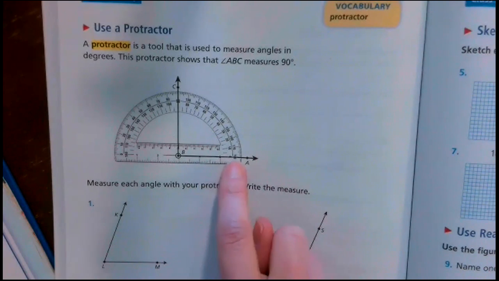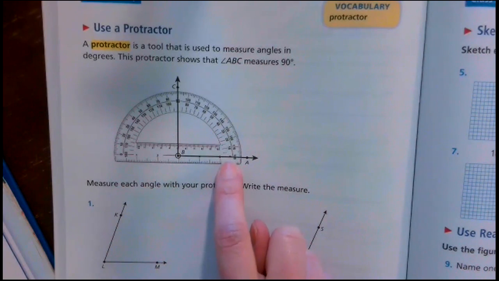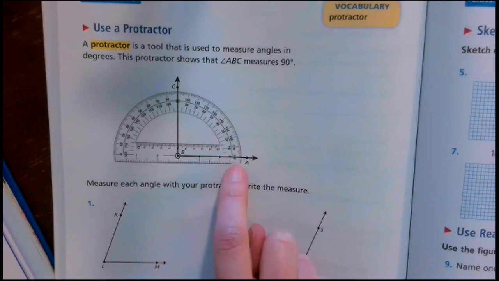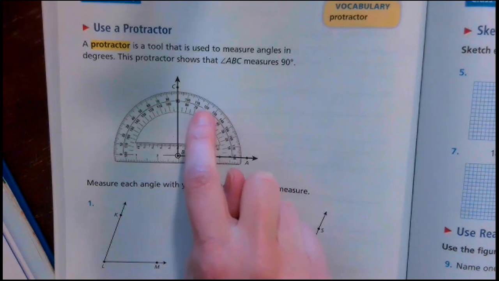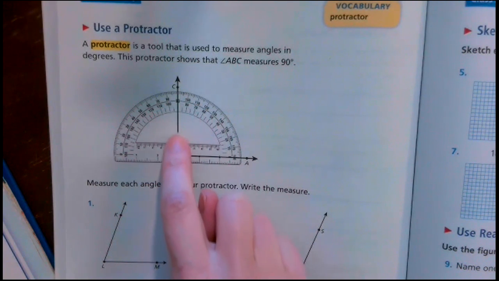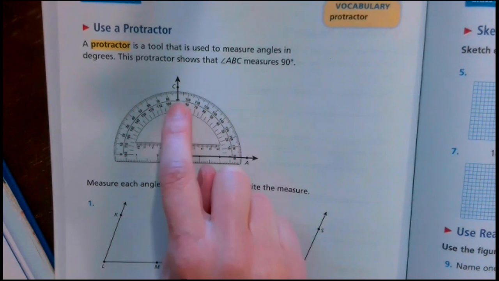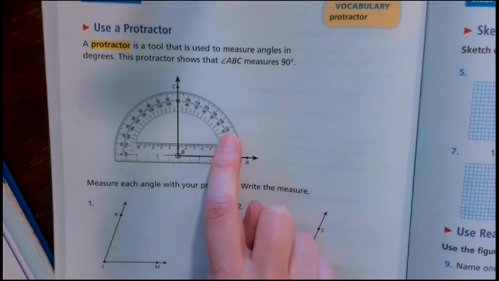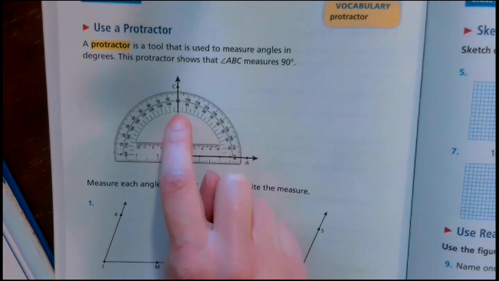Now, if you're using this side, 0 is the bottom number. So we're going to count up, because we're not starting at 180. We're starting at 0, and we're going to count up to where the line meets the other side of our protractor, in this case at 90.